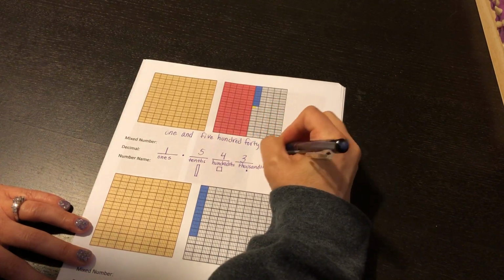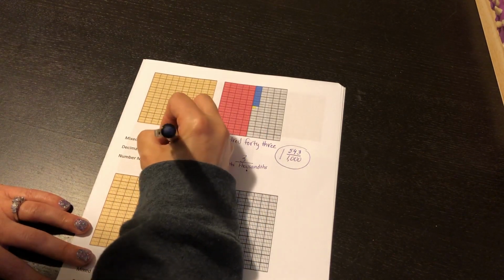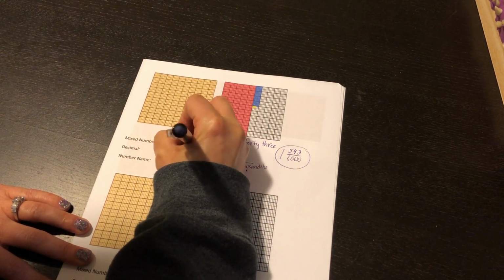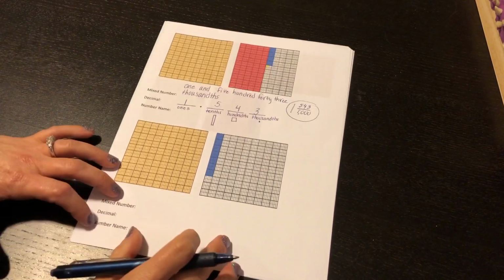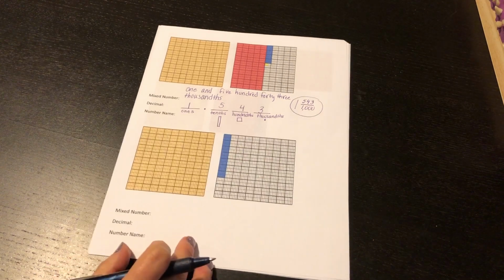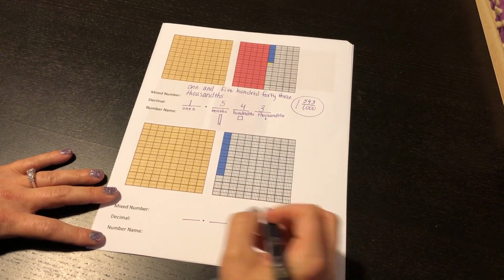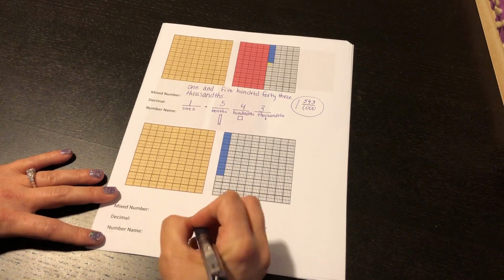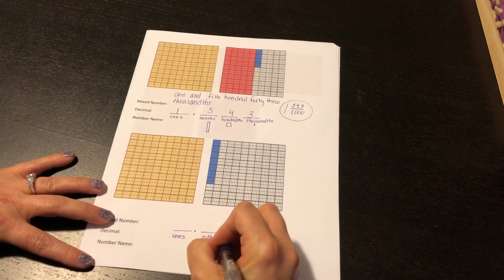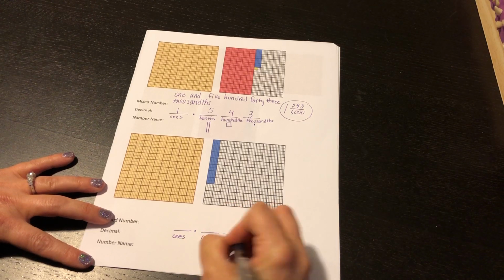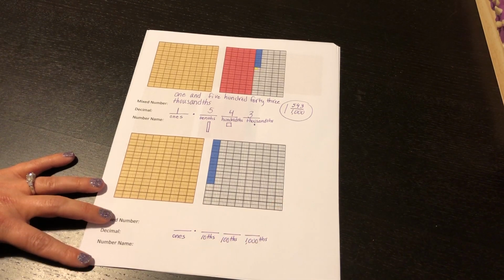And then remember, the last place names the decimal. Okay? So let's go ahead and try it again. Now if you like, you can do that abbreviated version. It does go a bit faster.